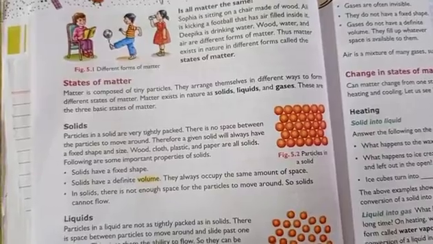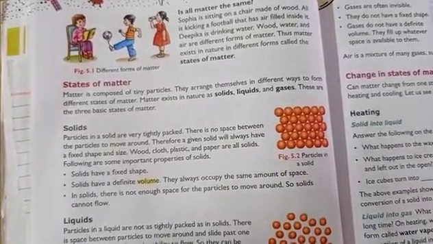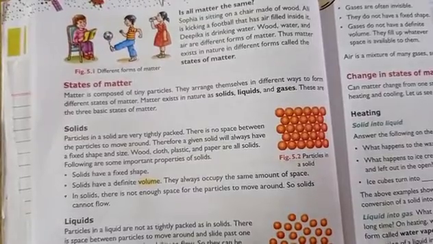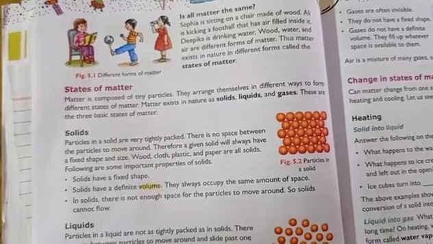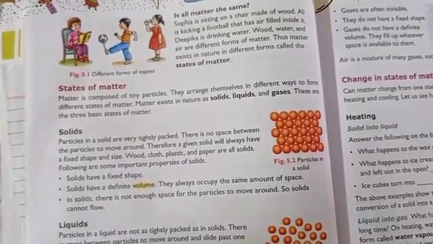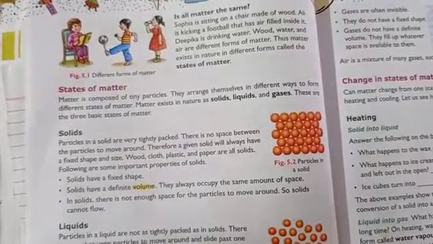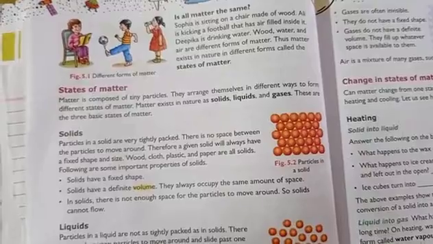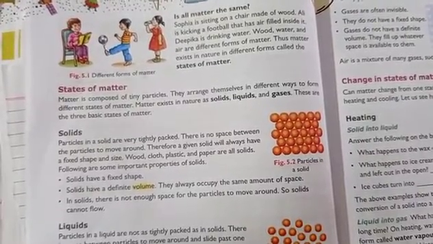And in the third one, the girl is drinking water, that water is also matter. So in this picture, the different states of matter are shown. That is, matter exists in nature in different forms: solid, liquid and gas.